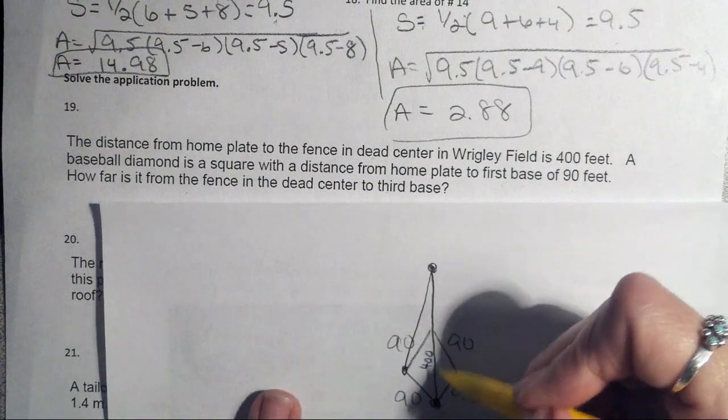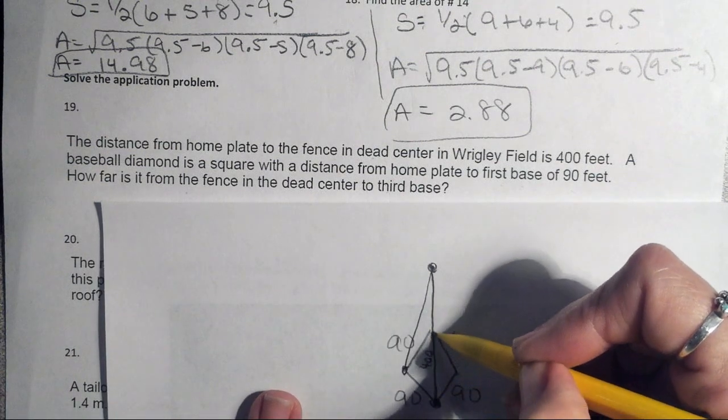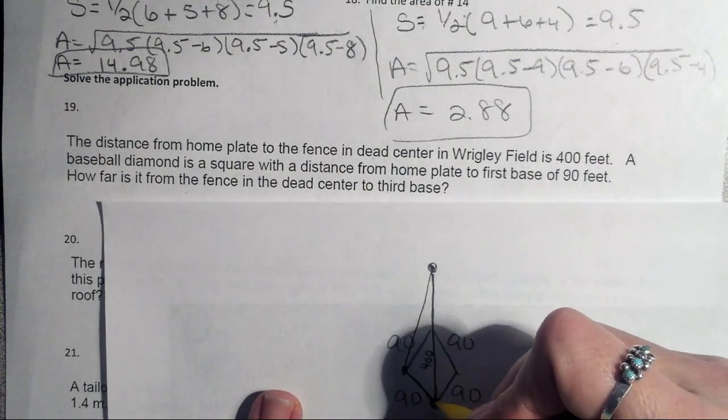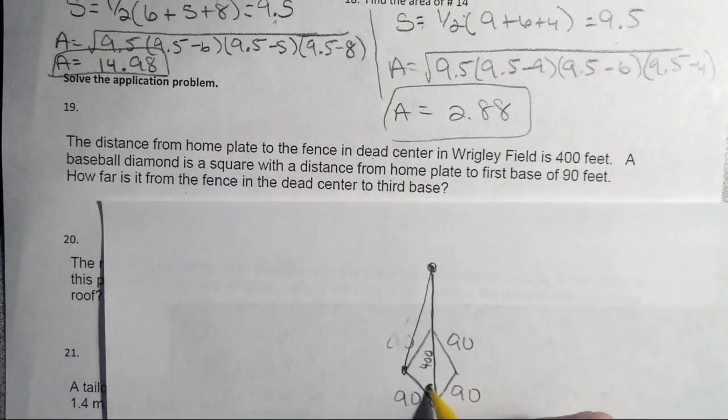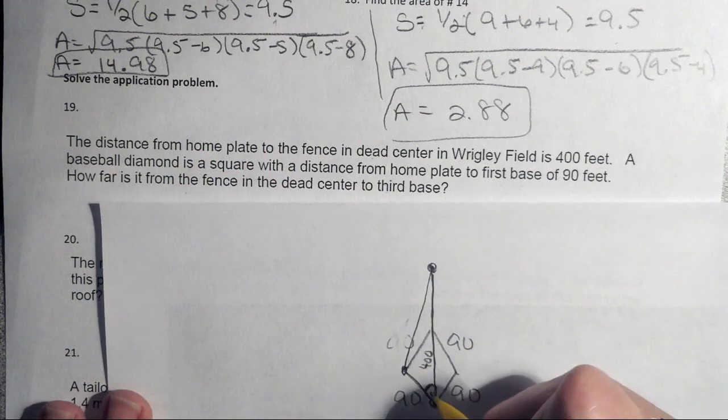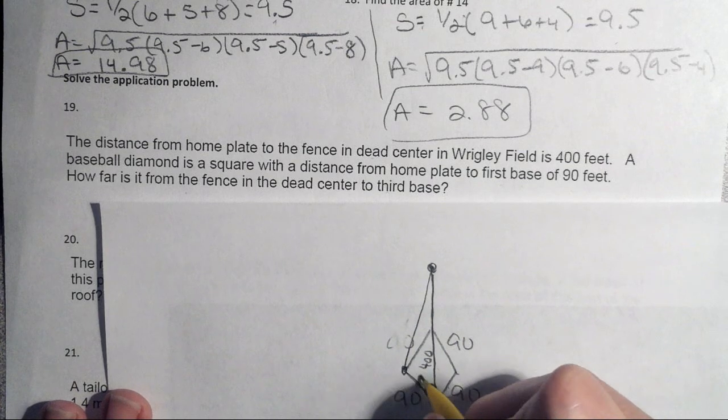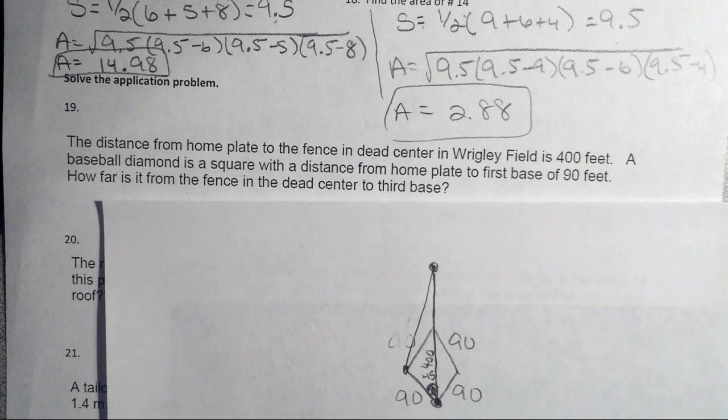So here's the triangle I have right here. I know this is 400. I know this left side is 90. I don't need this piece anymore. And I also know this angle in here. Because it's a square, I know that its whole angle is 90 degrees. So half of this angle in here is 45.